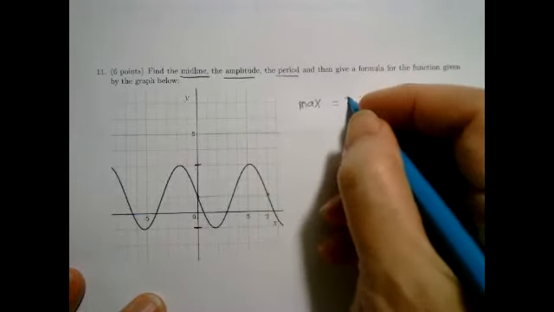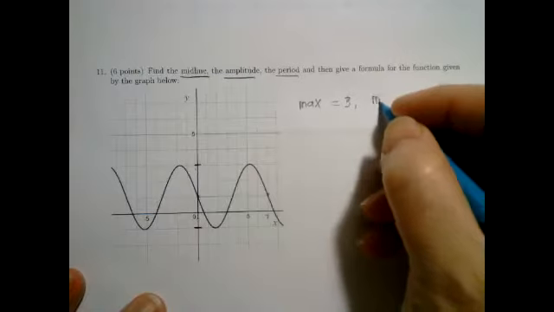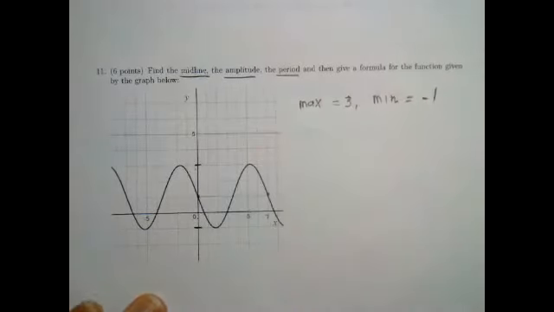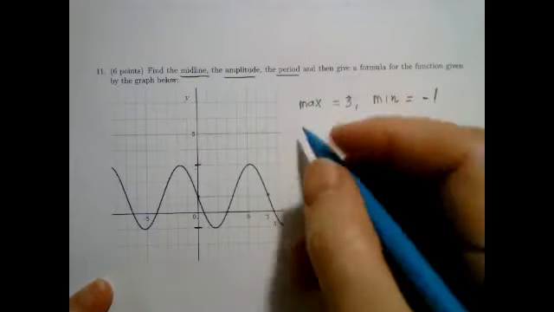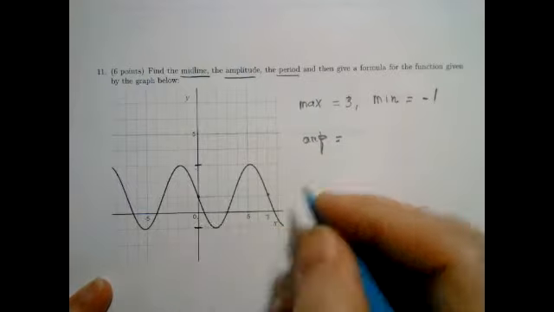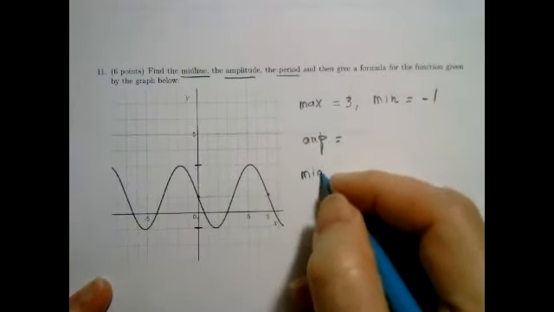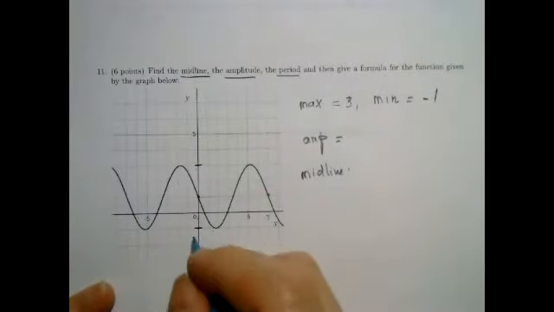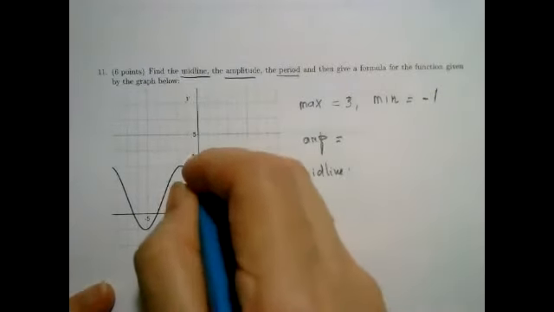So the maximum is 3, and the minimum is -1. Okay, so what is the amplitude here? And what's the midline?